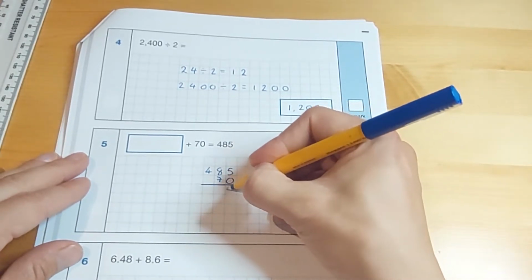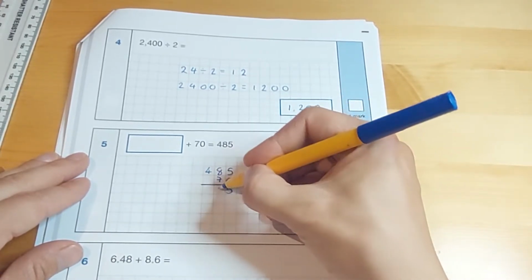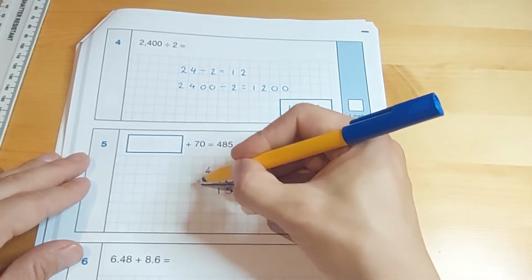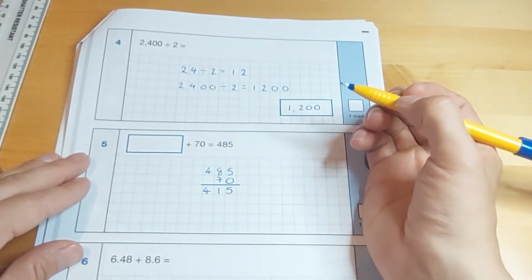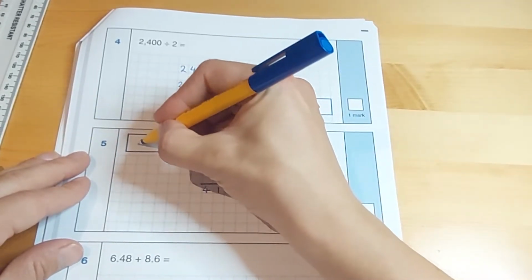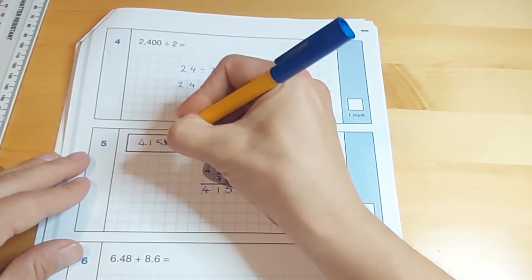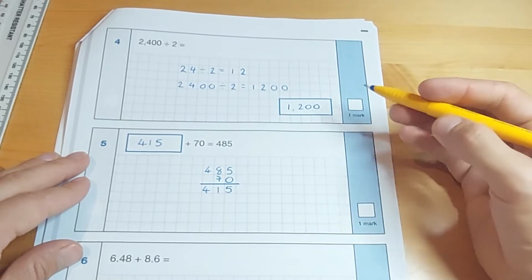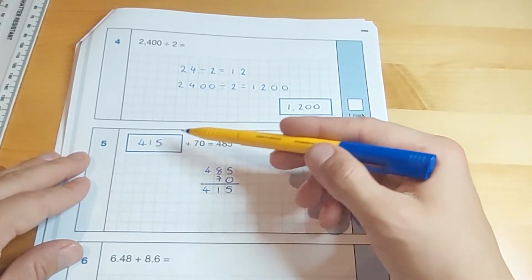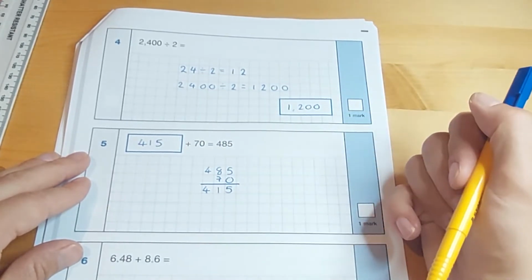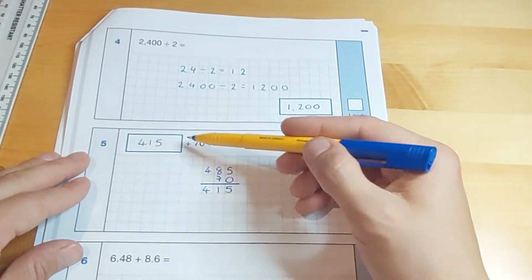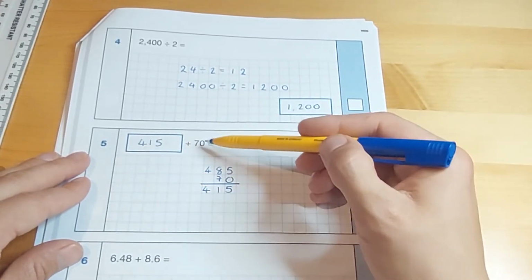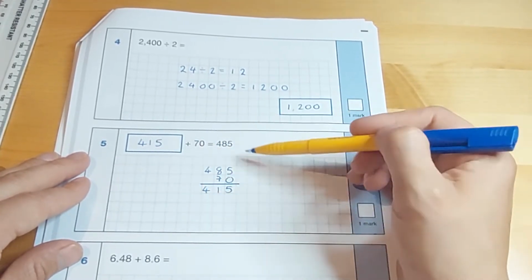5 take away 0 is 5. 8 take away 7 is 1. And we bring the 4 down, 415. Don't forget, children must write the answers in the box in order to get the answer correct and get the mark at the end. So if we look here, 415 plus 70 would equal 485. And if I do this mentally in my head, 10 and 70 is 80, plus the 5, 485.